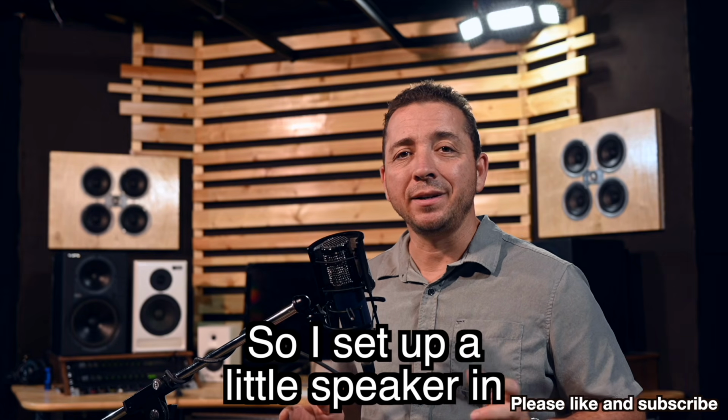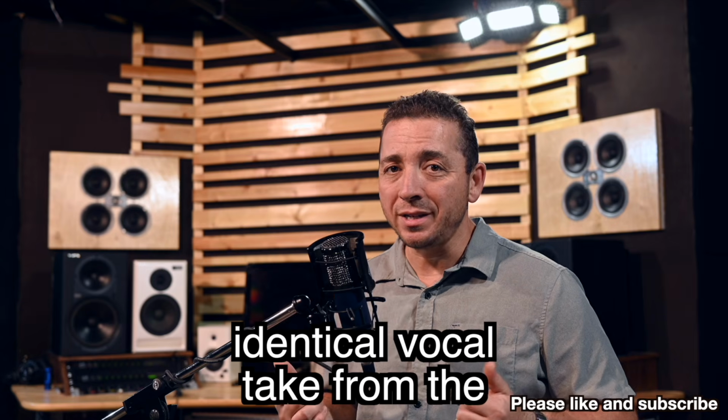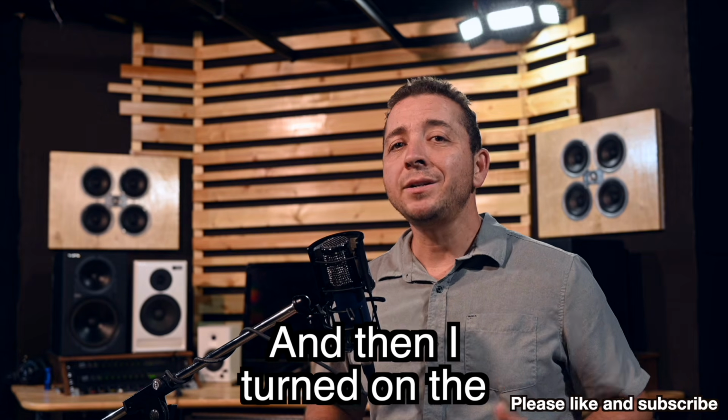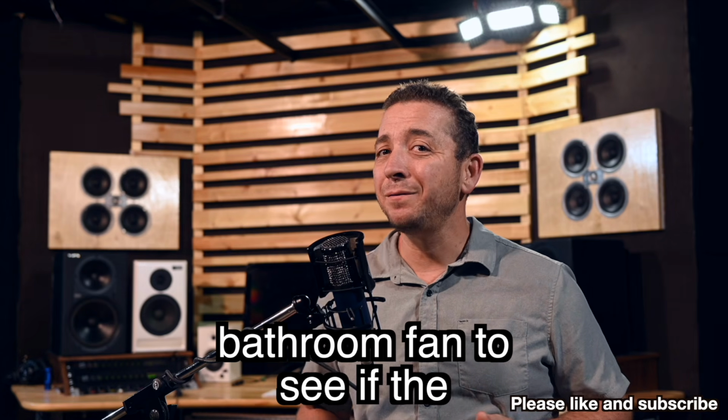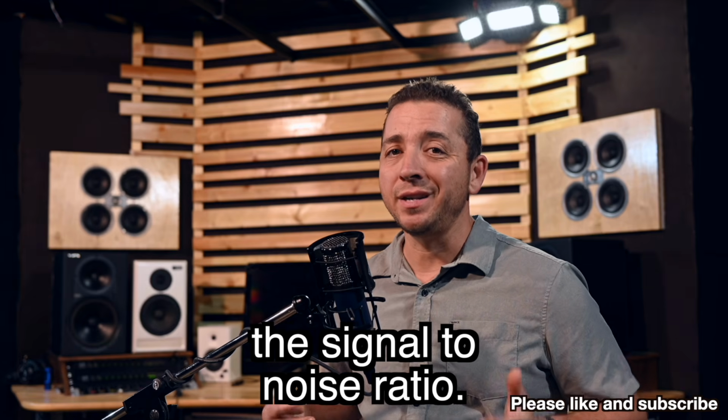So I set up a little speaker in here so that I can play an identical vocal take from the identical spot. And then I turned on the bathroom fan to see if the reflection filter would improve the signal-to-noise ratio.